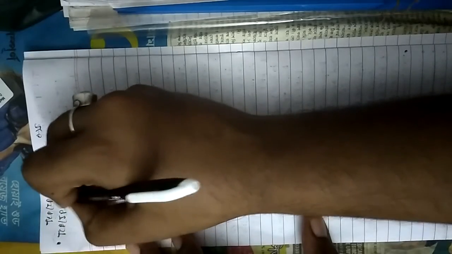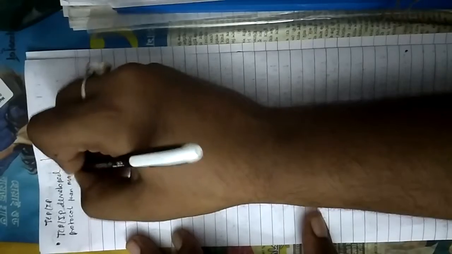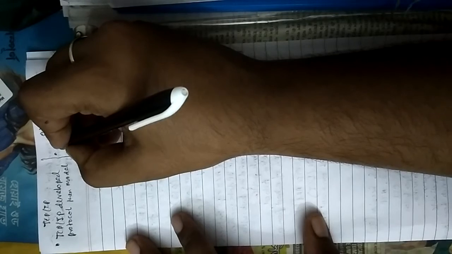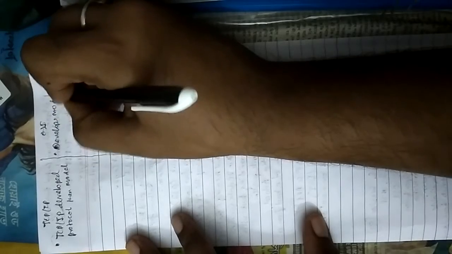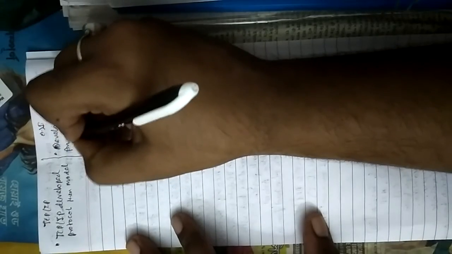Next point, TCP/IP developed protocol then model, but OSI first developed the model, then protocol. This is one important point.